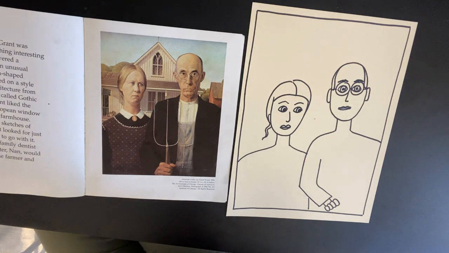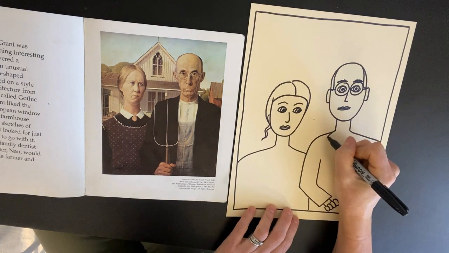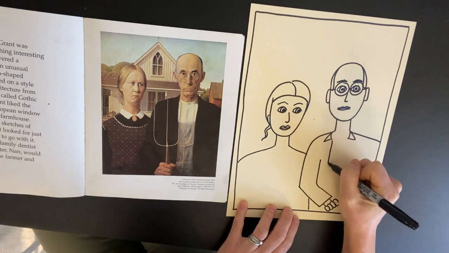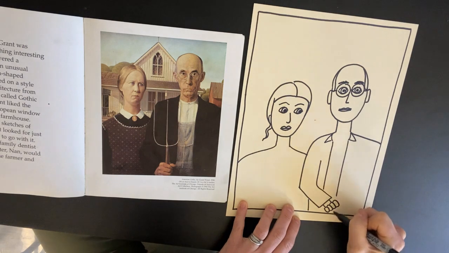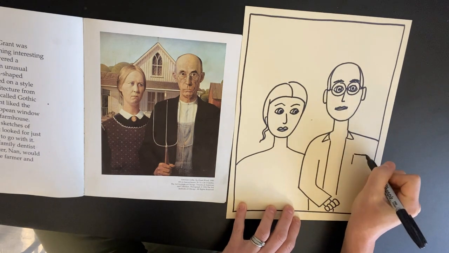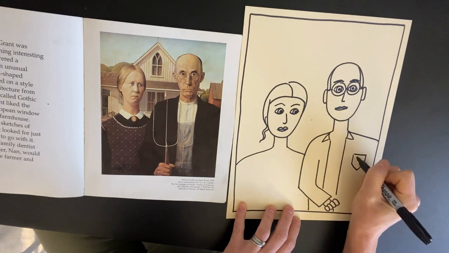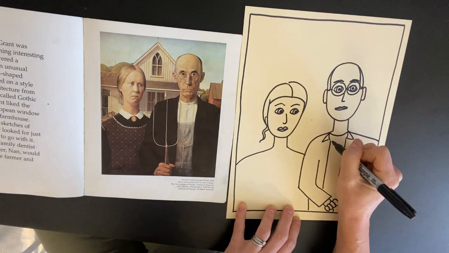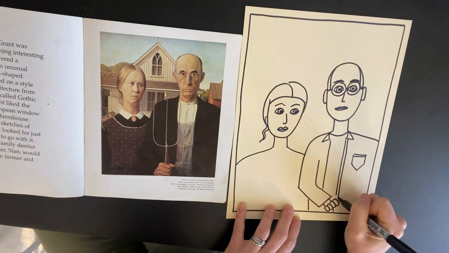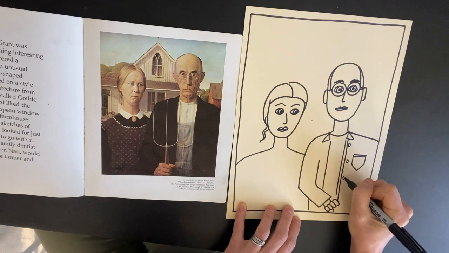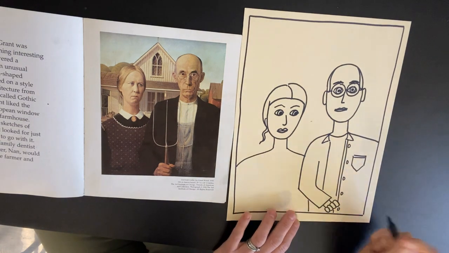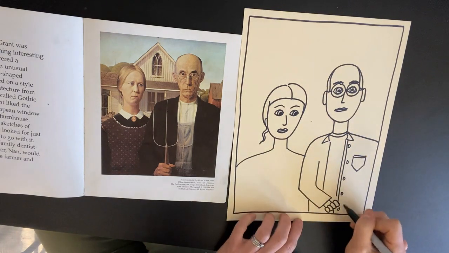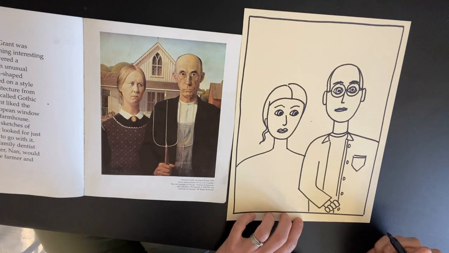So how would they be dressed? Well, I am thinking that even when we have gone to the city before, a lot of times we will wear a coat because you never know what the weather's like. So I'm going to make sure my dentist has a jacket, and I could put some buttons on it. Okay, have a t-shirt underneath. Okay, there he is.